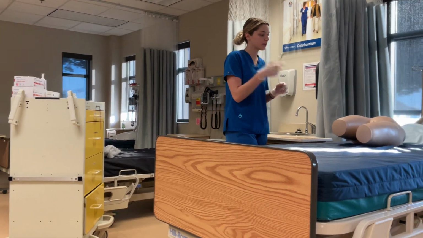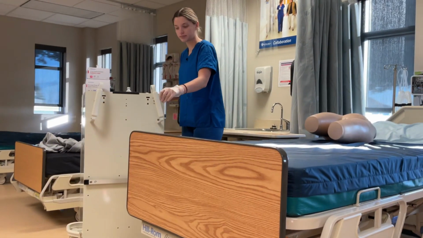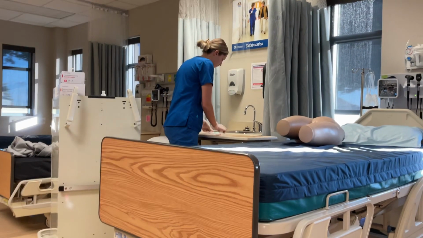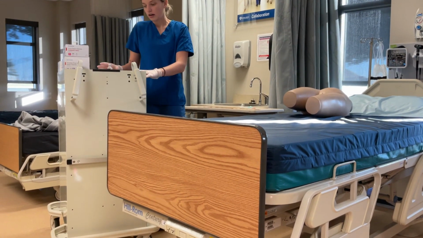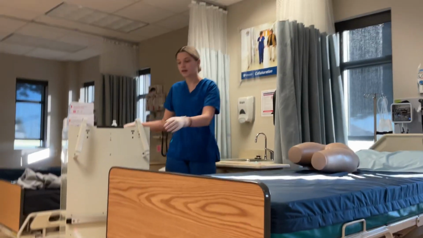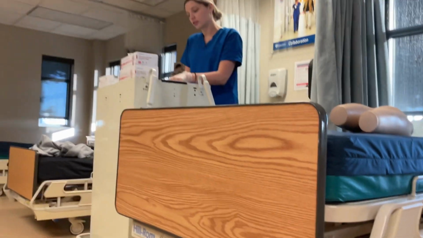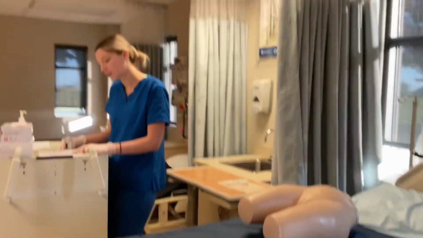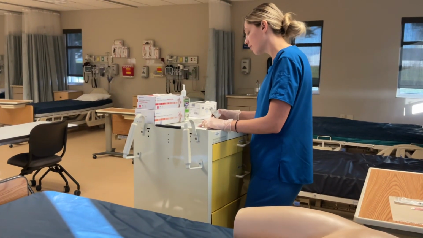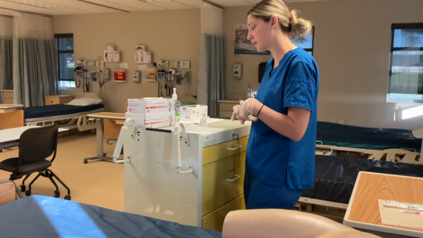So then I would scan the patient's wristband, and I would also scan the medication that's going to be given. Scan the medication, and then I'm going to do my third check at bedside. So I will do right patient, Joe Smith, right medication, ketorolac, Toradol, 30 milligram IM, every 6 hours PRN for moderate to severe pain. And it has not been given yet today, so I'm able to give it.